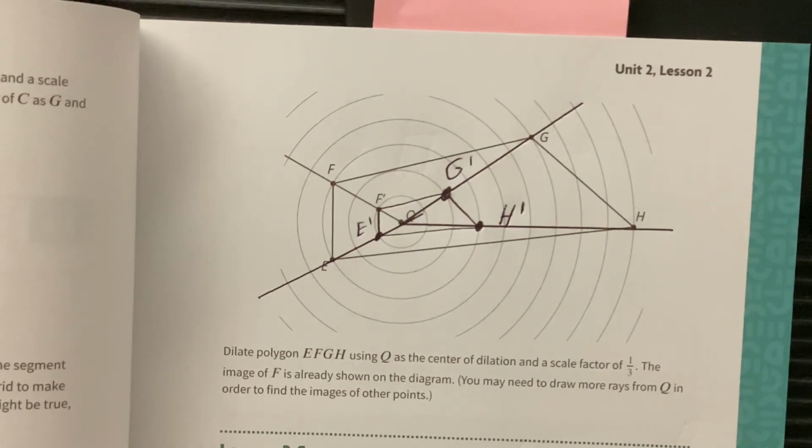Okay, so again, I'm just counting every distance and I'm dividing it by 3 to get a third of it. Put them on the rays and connect the dots.